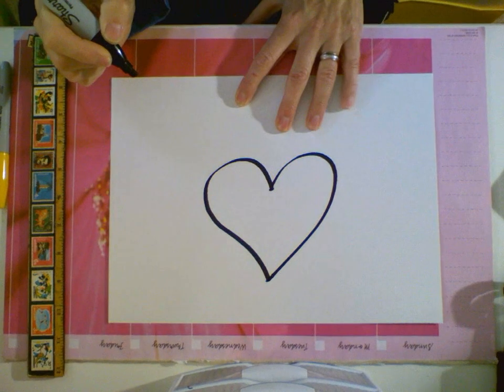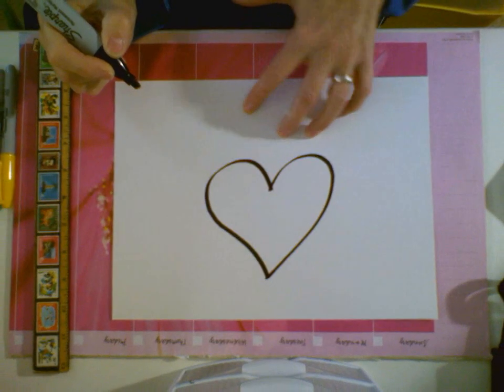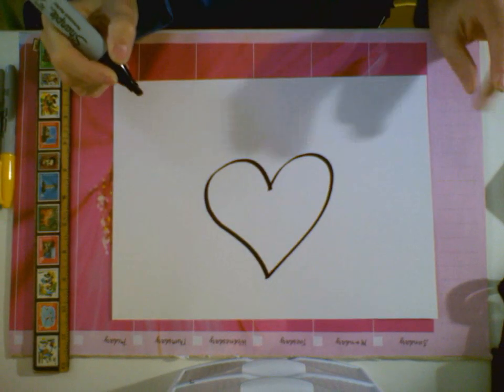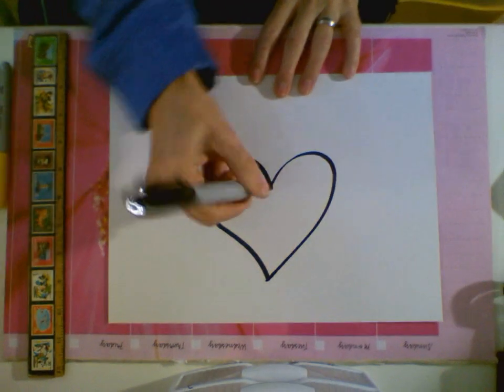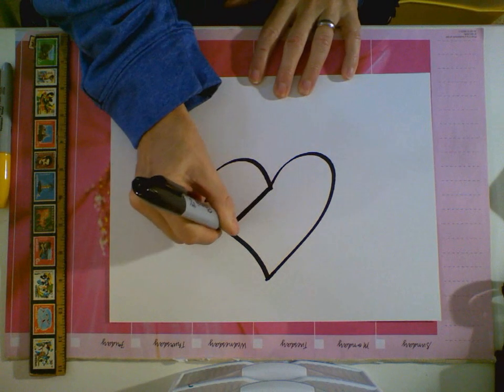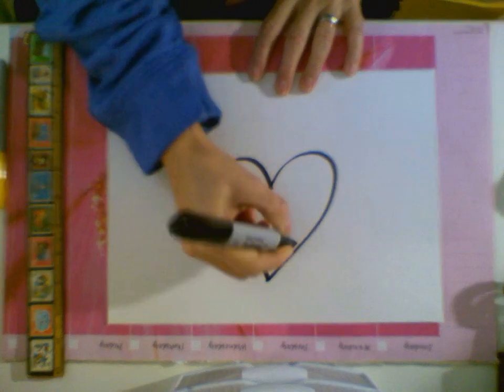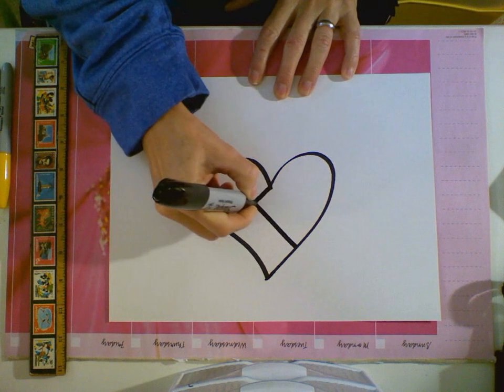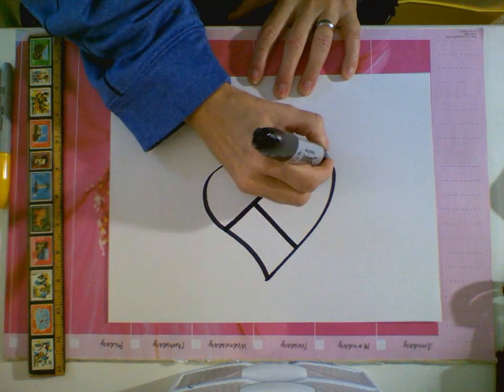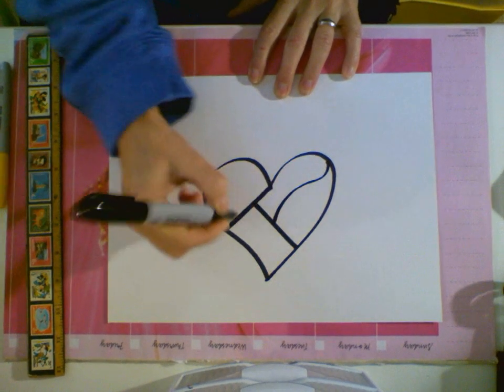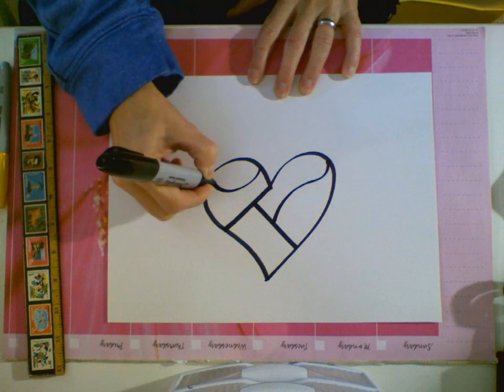And then we're going to start breaking it down into shapes and segments, straight lines, just going right through the heart. We can also use wavy lines, curved lines.